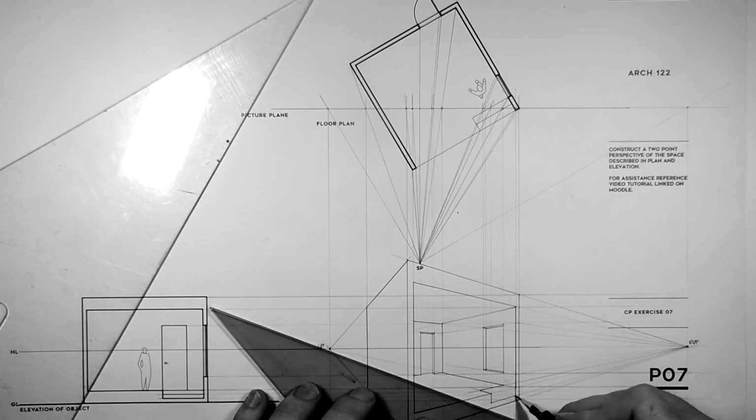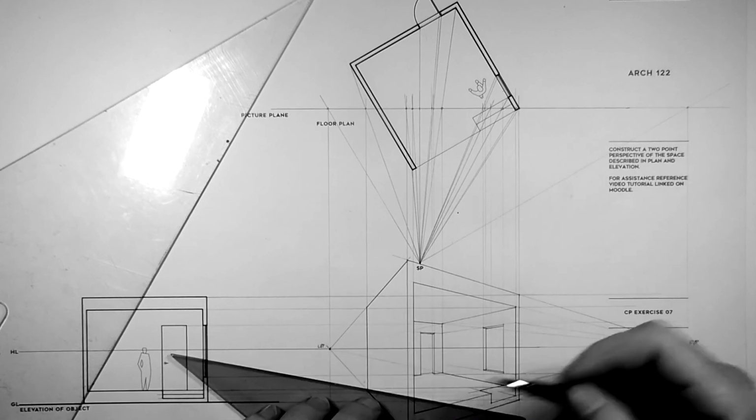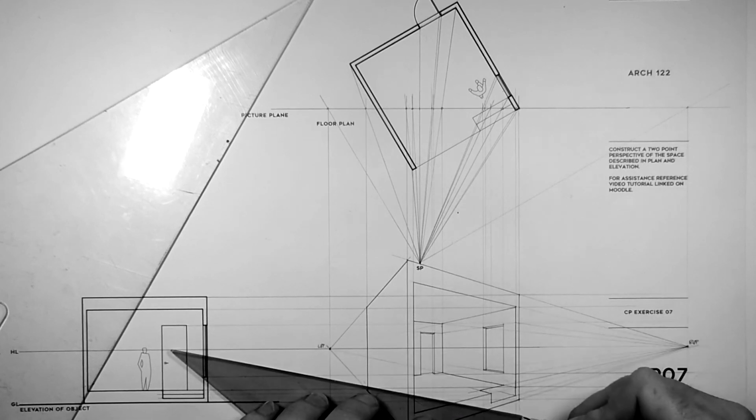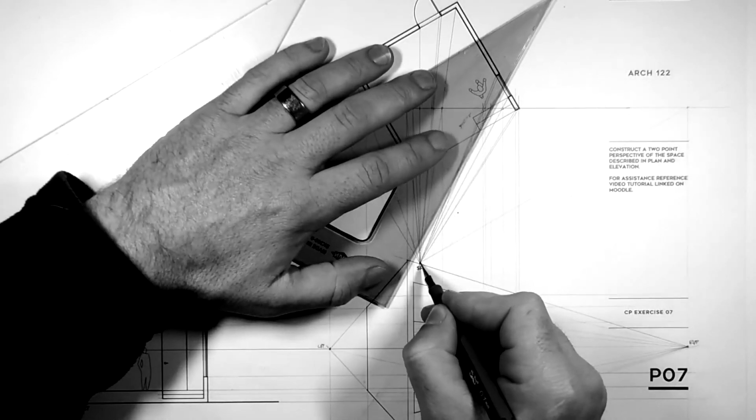So to do that, to define the horizontal tread of this step, we start at this intersection and go towards the left-hand vanishing point. I'm not going to draw the line all the way because we don't need it way back there, but that defines the edge there.